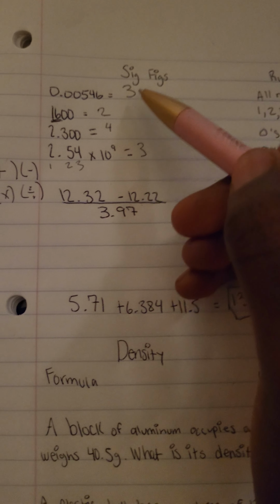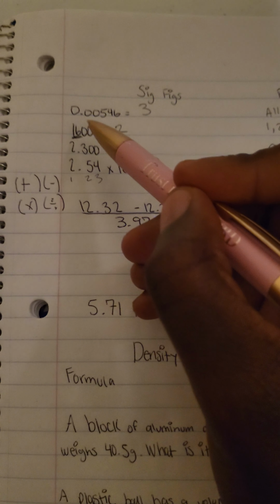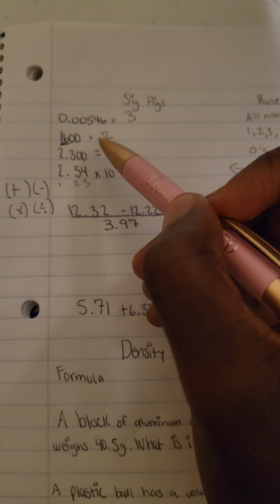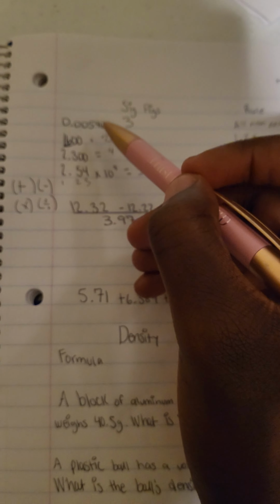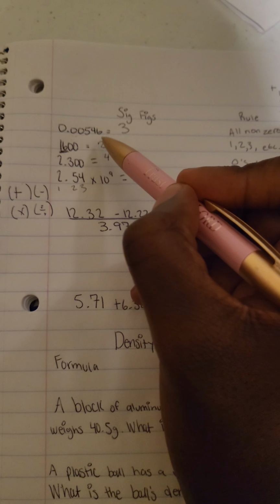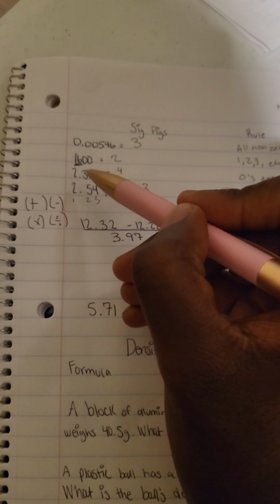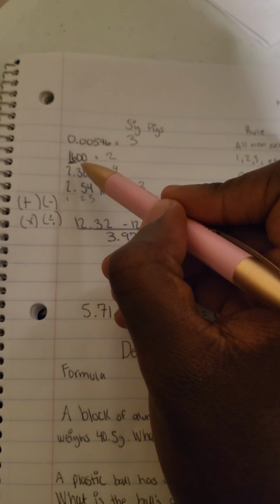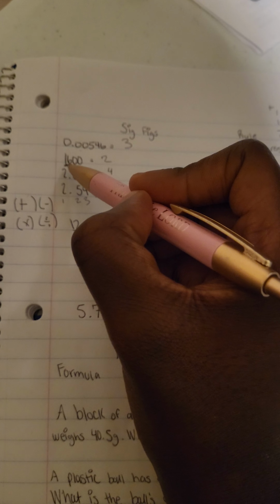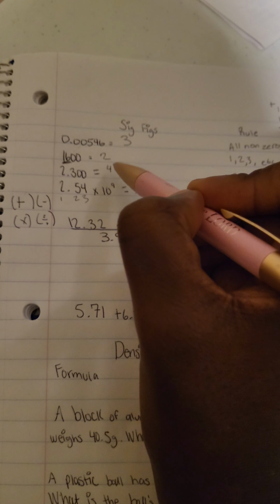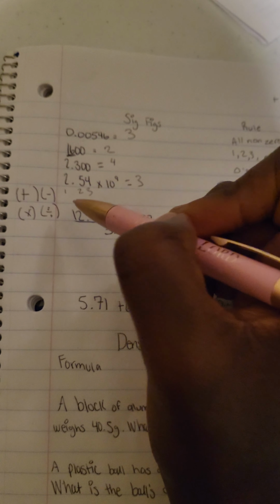Now, as you can see, the answer is already here, but I still want to just explain so that you make sure you know them. So we have 0.00546. The decimal point is there, but these two zeros come before the 546, so there's only 3 significant figures. Then we have 1600. Now, these zeros do not count because there's no decimal point. Had there been a decimal point between the 1 and the 6, then we would have 4. But since there isn't, there's only 2 significant figures, the 1 and the 6.